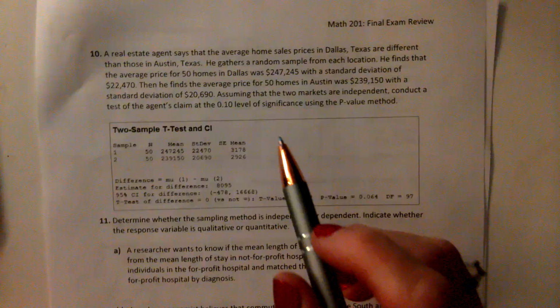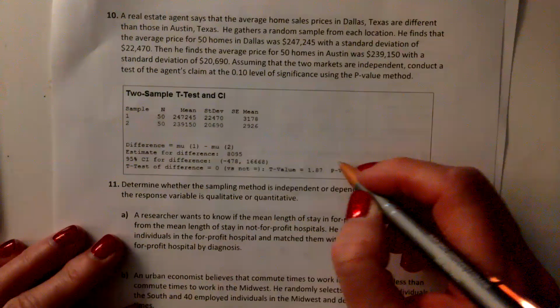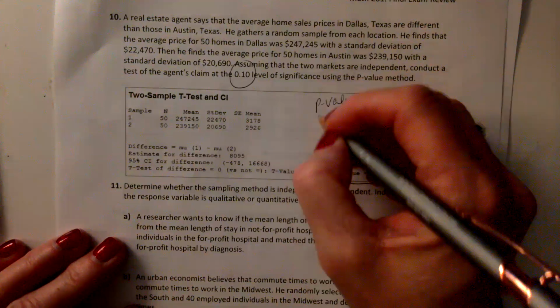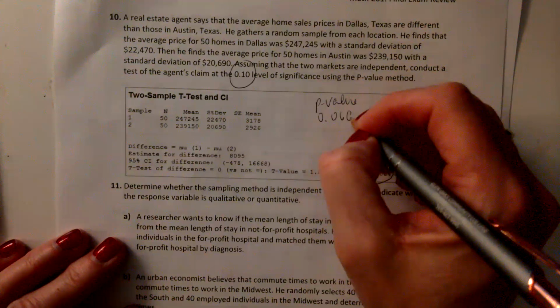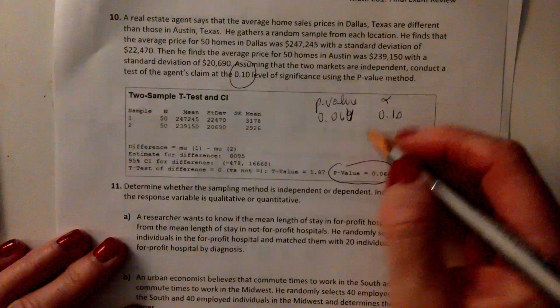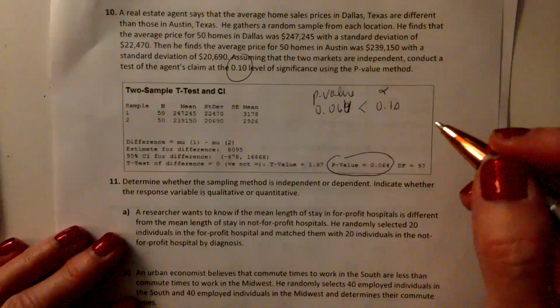And I just don't have space here. I didn't write it, but we can look at our p-value and compare that to our alpha. It's 0.064. And we can see that our p-value is less than our alpha.